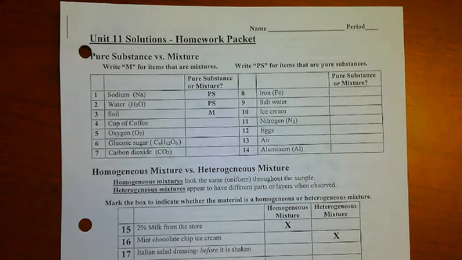Hi guys, so we are starting a new unit, so we're doing Unit 11 for Solutions. And so what I want you to do is go ahead and take out your notes packet, so we can do homework pages 1 through 2.